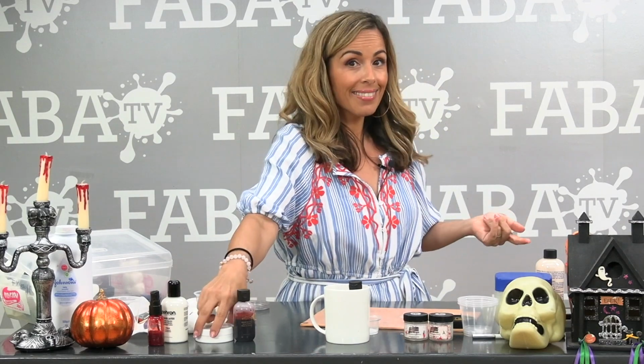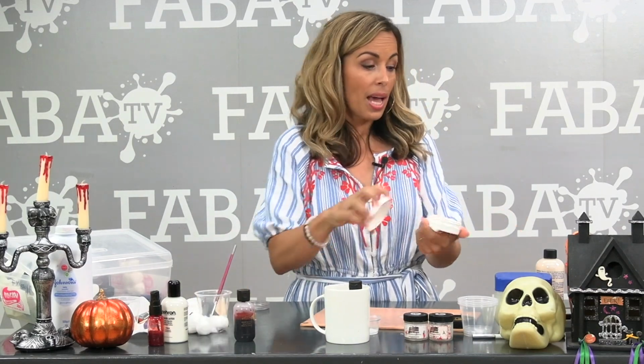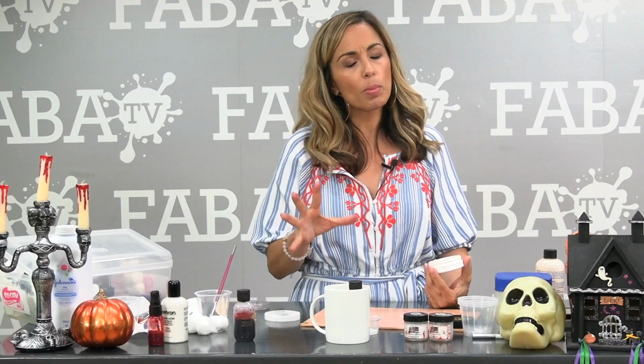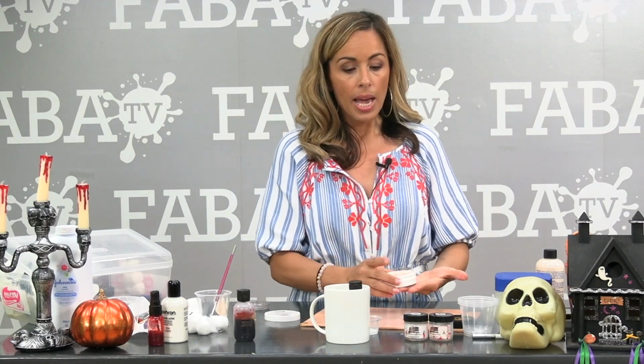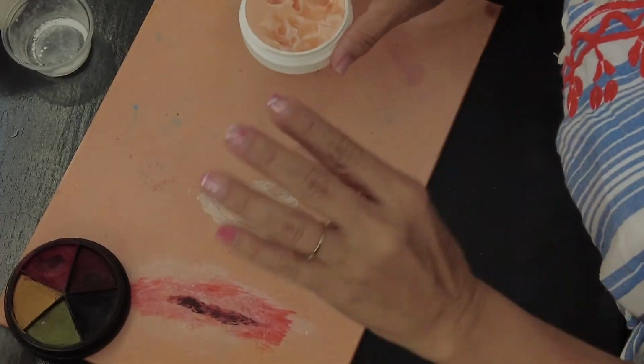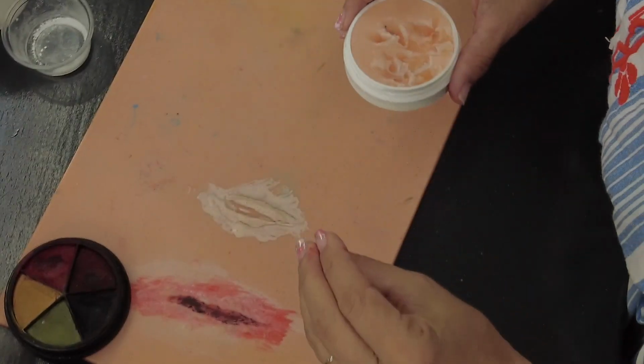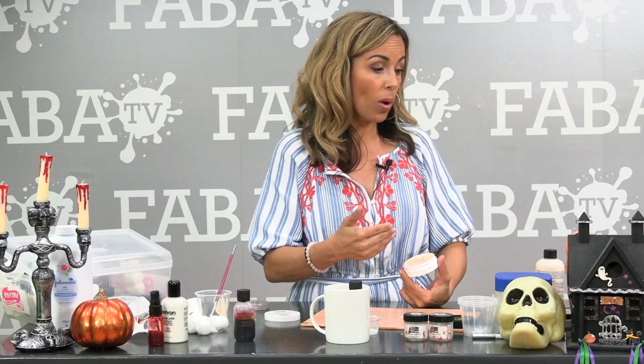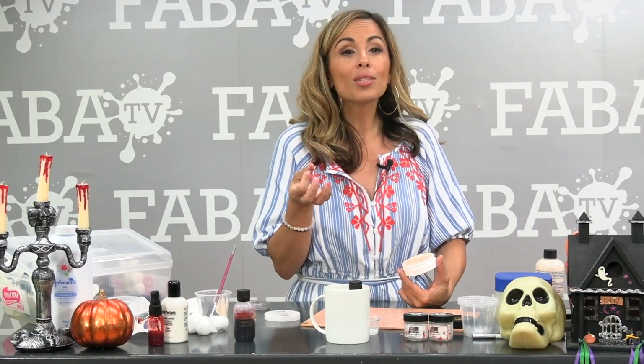Okay, our next one, Sin Wax. Everyone loves Sin Wax. If you follow a few special effects accounts on Instagram like FABAtv, he does the most amazing things using Sin Wax or synthetic wax. It is amazing because you can texturize it, you can really make it look realistic. The downside to it is that it is wax, which means it is affected by the heat, right?